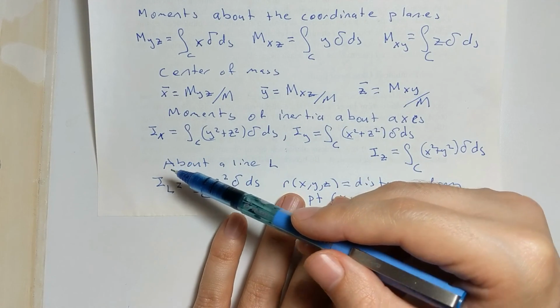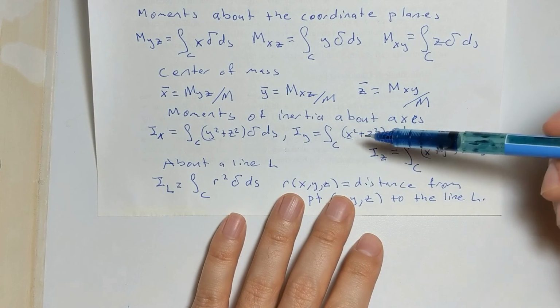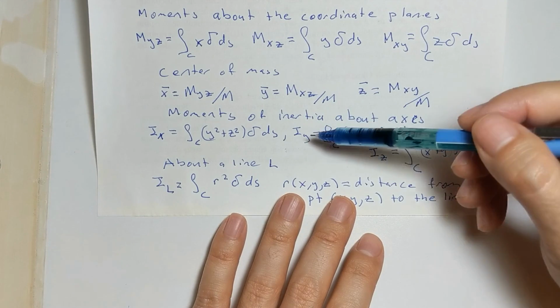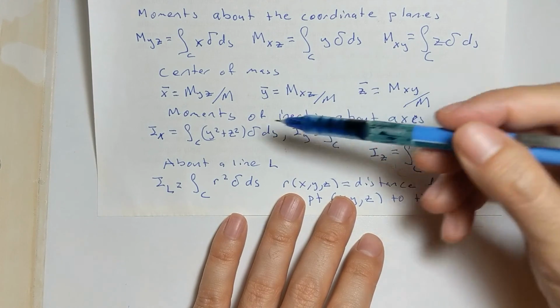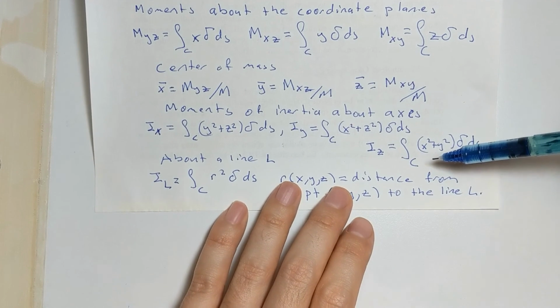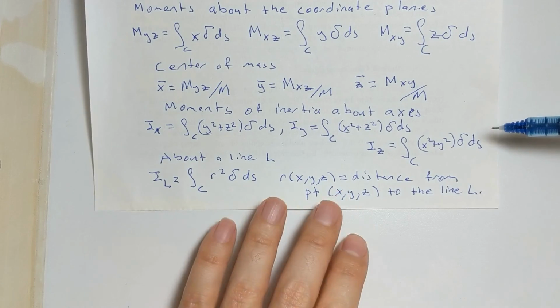What about moments of inertia about the axes? About the x-axis, it's going to be y squared plus z squared times delta ds. About the y-axis, it's going to be x squared plus z squared times delta ds. Again, the appropriate variable is missing: about the x-axis, x is missing; about the y-axis, y is missing. Similarly, about the z-axis, the z component is missing: x squared plus y squared times delta ds.